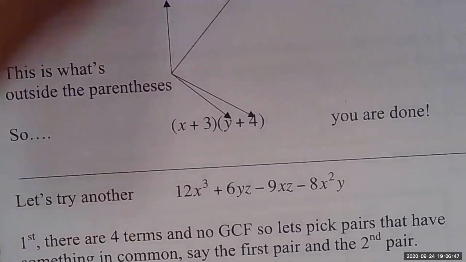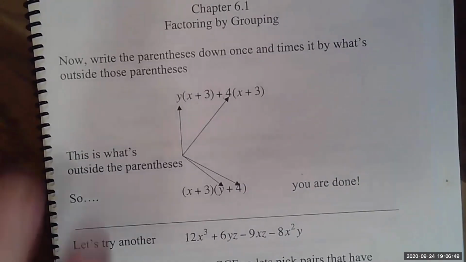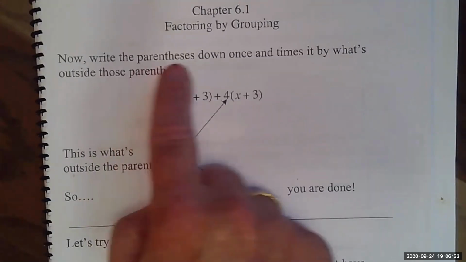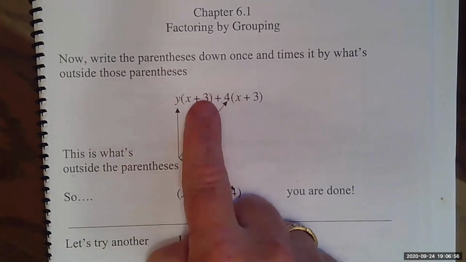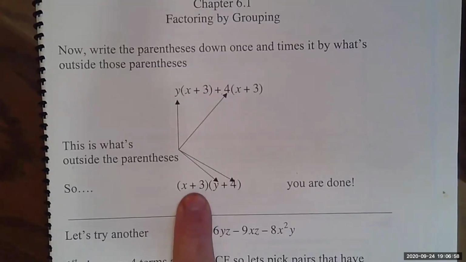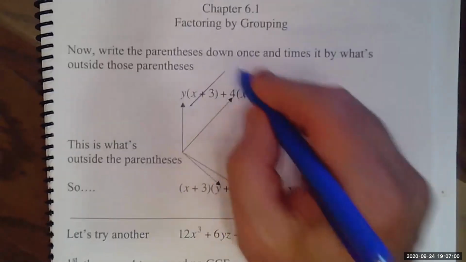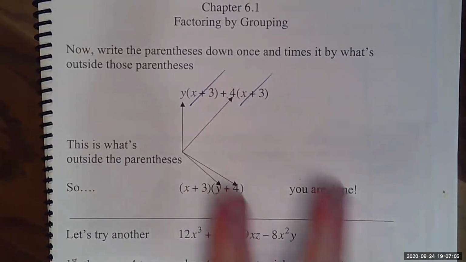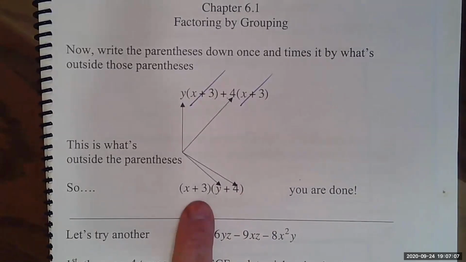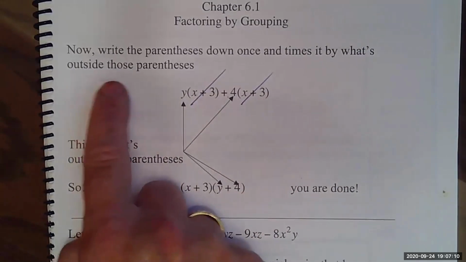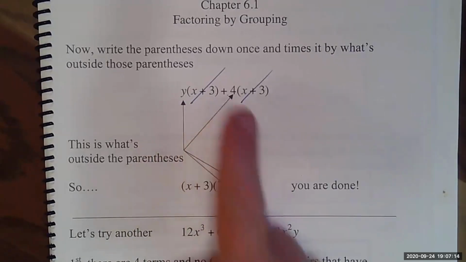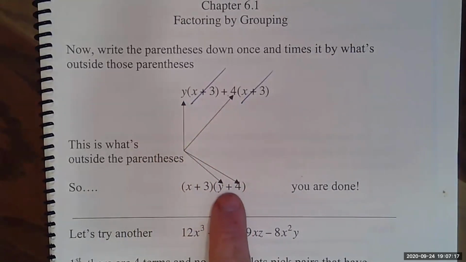So we're back over here. Once the parentheses are identical right here, you write the parentheses down once. Okay, once, right there. See, I wrote it down once. I took these two, made them away. So it's as if I'm doing greatest common factor again. These are common, write it down once. And then what's left over is outside the parentheses. What's left over? The y, the plus, and the 4.